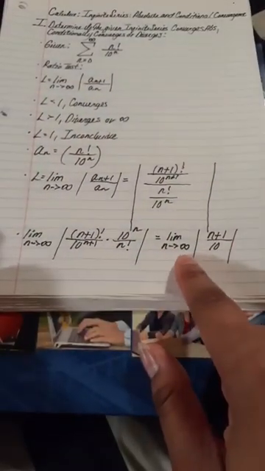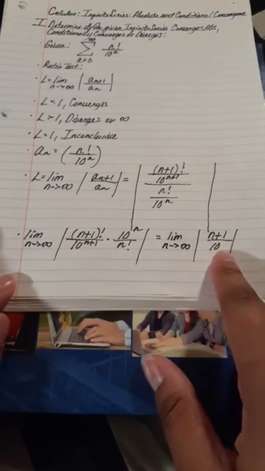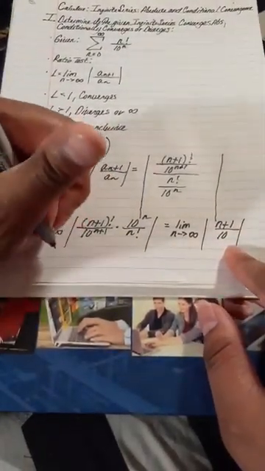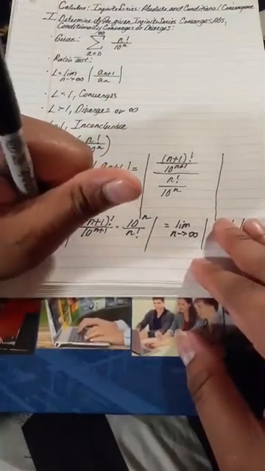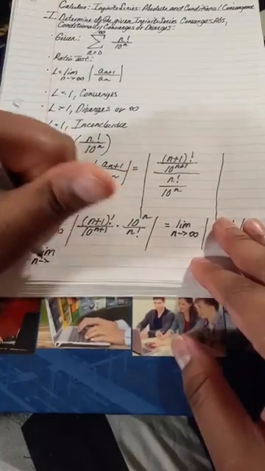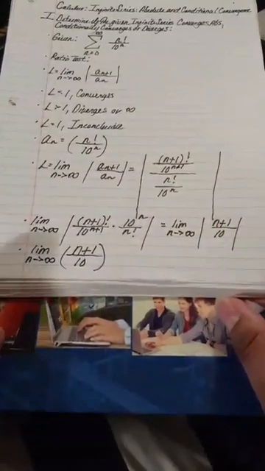So if you do some simplifying, you have the absolute value of n plus 1, all over 10. Now, n plus 1 is positive as n goes to infinity, and so is 10. So effectively, you can remove the absolute value bars. So you have the limit as n goes to infinity, and what you have now, after removing the absolute value bars, is n plus 1 all divided by 10. So now you take the limit.